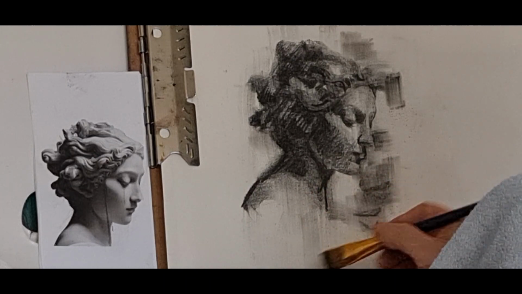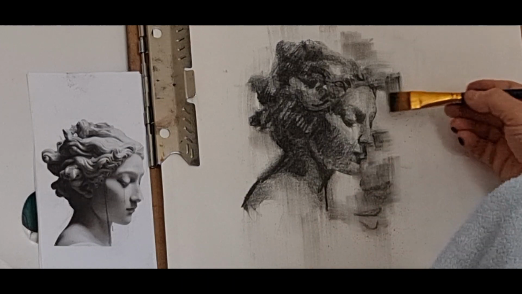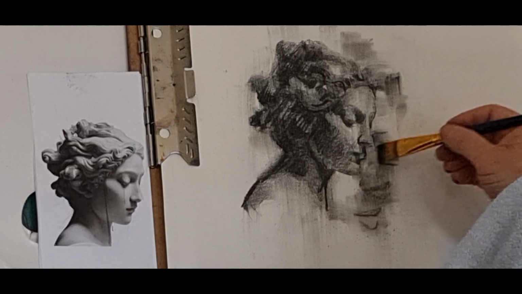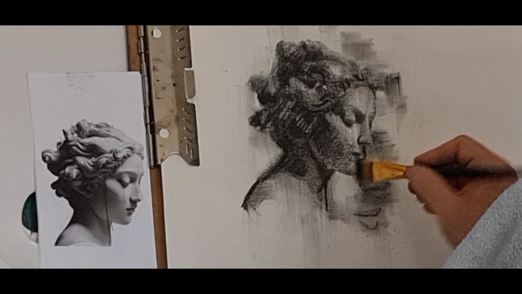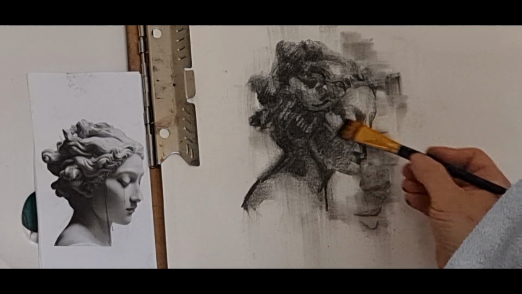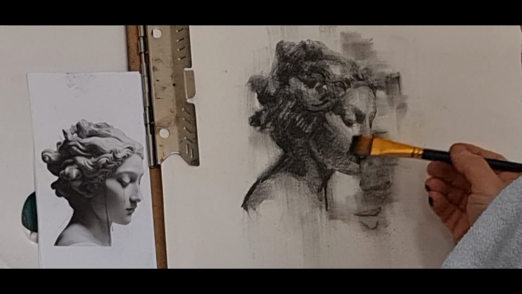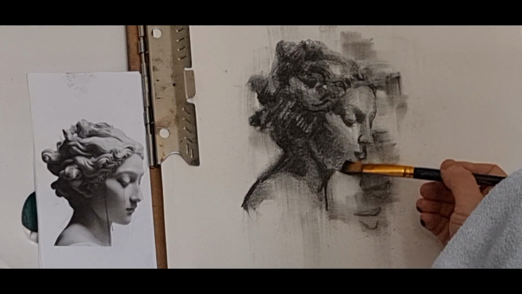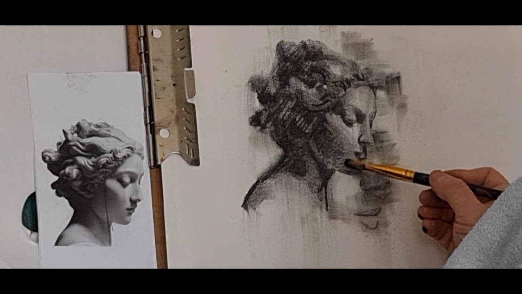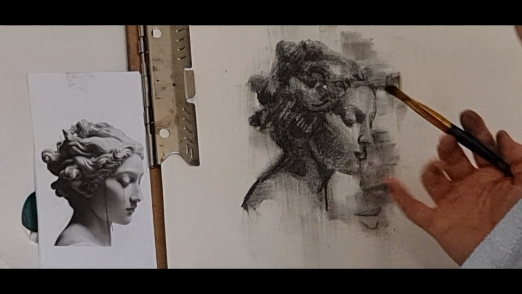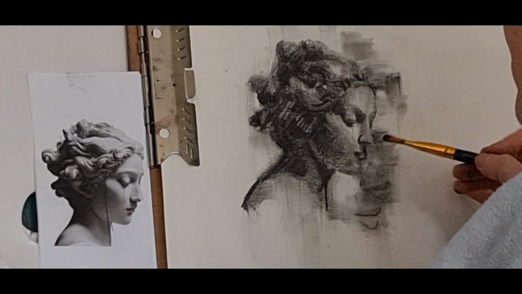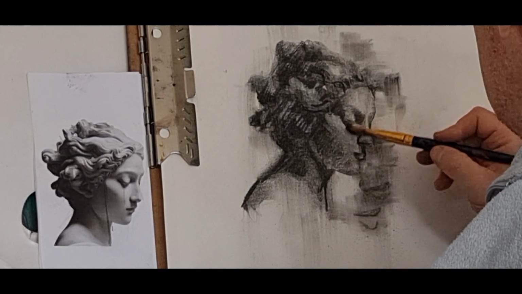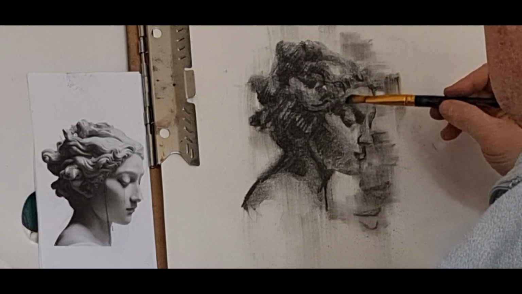There. And getting that dark a little bit more of a softer touch here, and merge it with the material that I see here, which is basically marble sculpting.